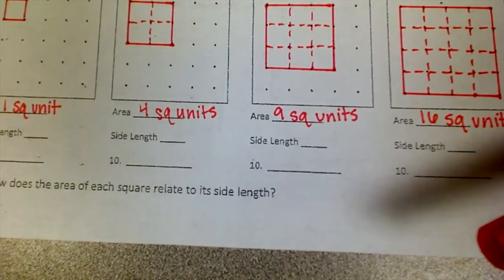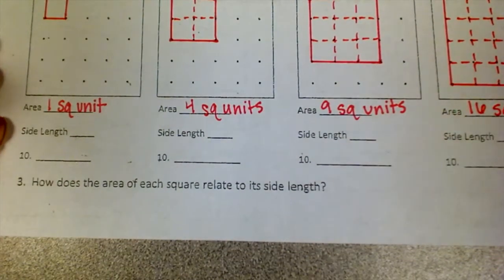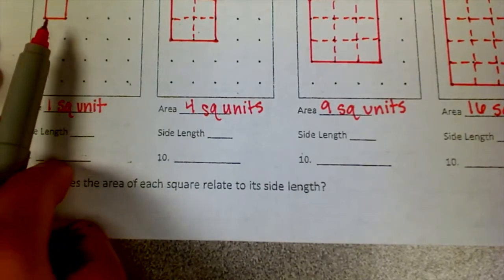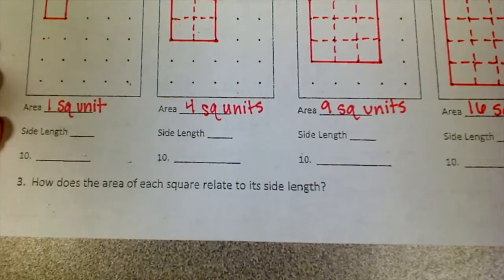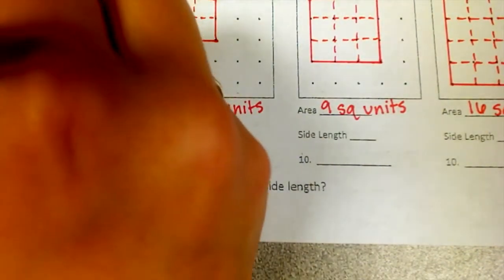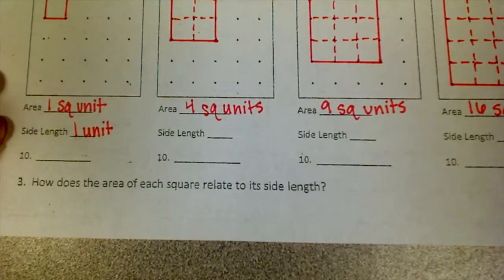Okay, the next thing it wants us to do is to find the side length of each square. So all four sides of the first square are how long? 1 unit. They're all 1 unit.